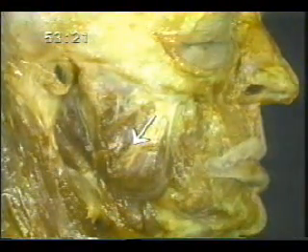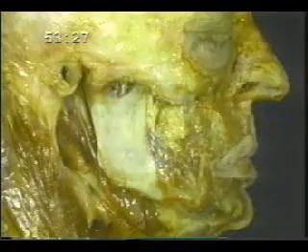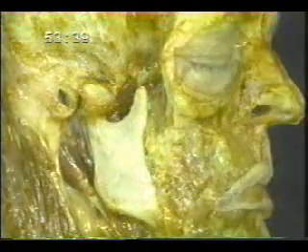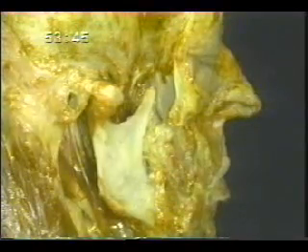To get to this remote area in a dissected specimen, we have to remove several major structures. First, the masseter muscle, then the deep temporal fascia, then the zygomatic arch, and then the temporalis muscle, and the ramus and coronoid process of the mandible, and finally, this muscle, the lateral pterygoid, together with the condyle of the mandible. This brings us into the infratemporal fossa.